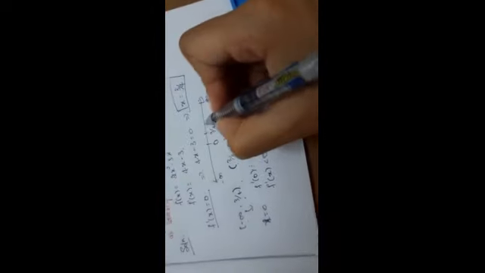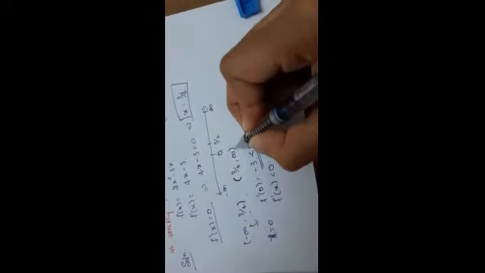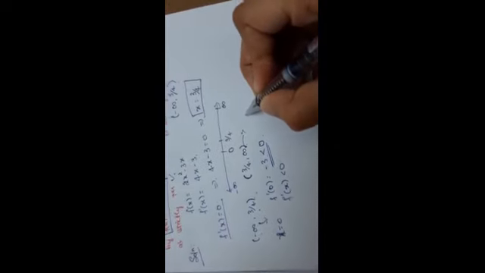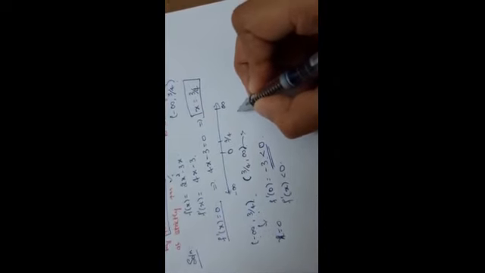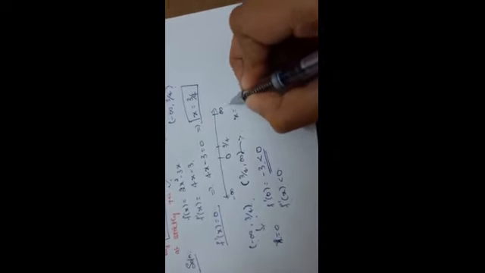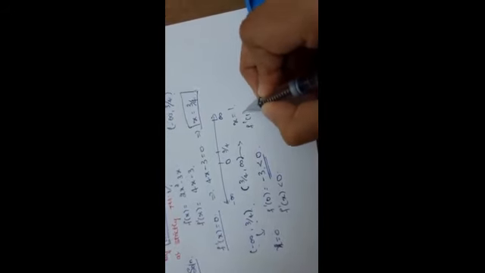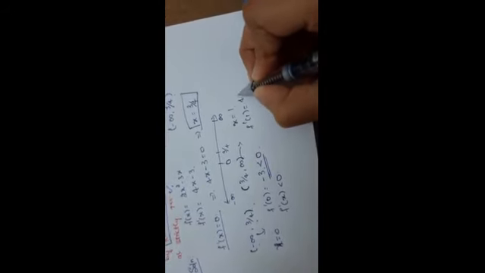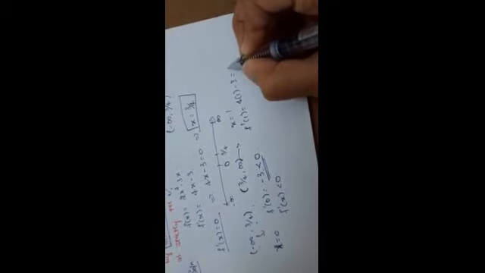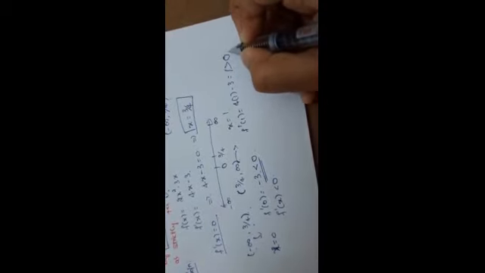Now let us check what happens from 3 by 4 to infinity. In this interval, I am taking one random point, say x is equal to 1. F dash of 1 is equal to 4 into 1 minus 3, which is equal to 1, which is greater than 0.